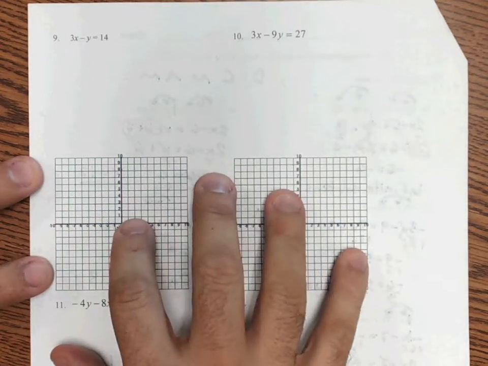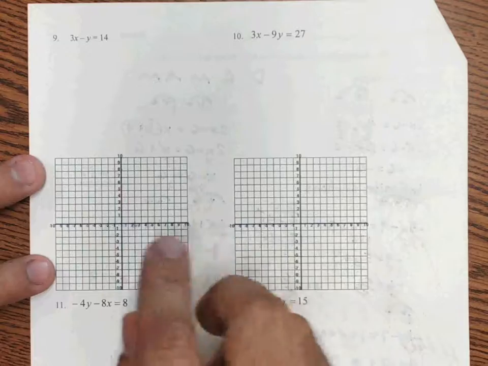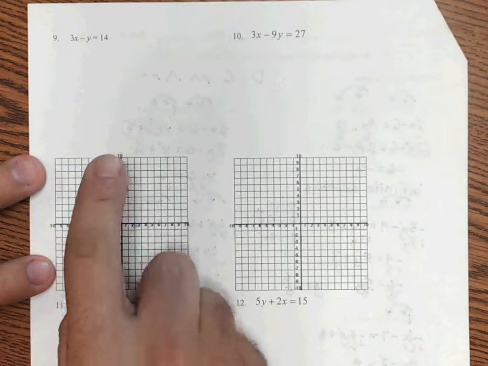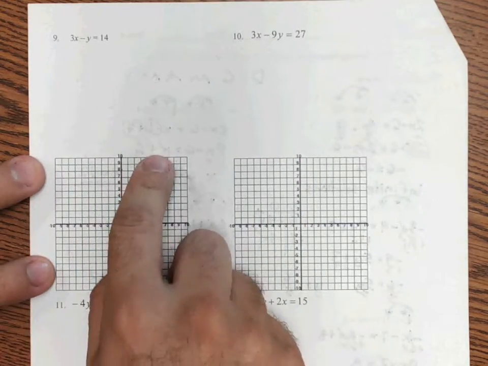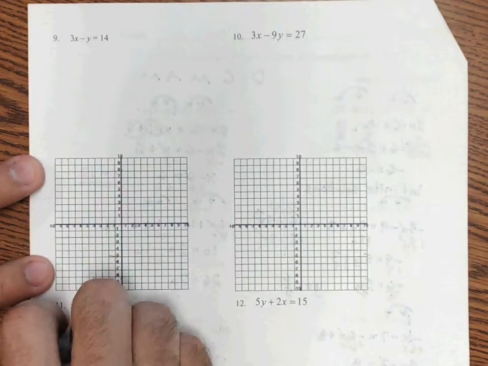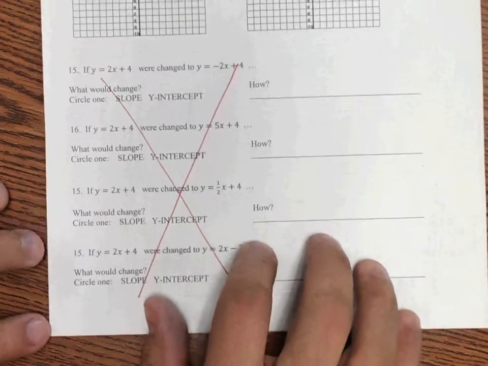We're going to finish out the final 6 problems here. They don't have directions, but I will have explained in class that we're solving for y equals, listing m and b, and then graphing the line on the graph. On the back page here, you'll see a section at the end.